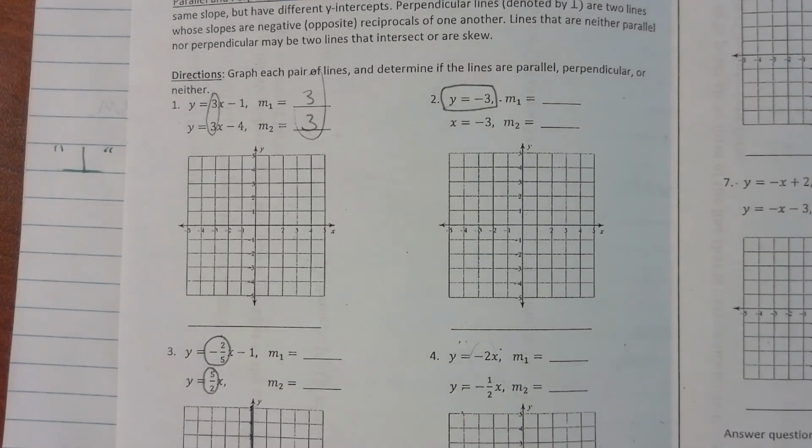Look at number 4. The reciprocal of 2 is 1/2. 2 over 1 flipped is 1/2. But they are not opposite signs. Therefore, they are not perpendicular. It's not one or the other. It has to be both. You have to be opposite signs and reciprocal to be perpendicular. So number 4 is going to be neither.